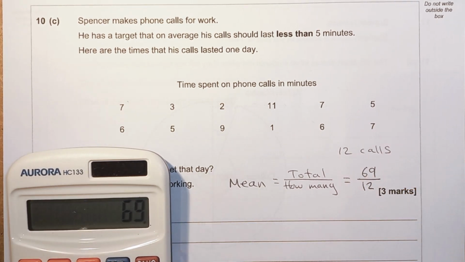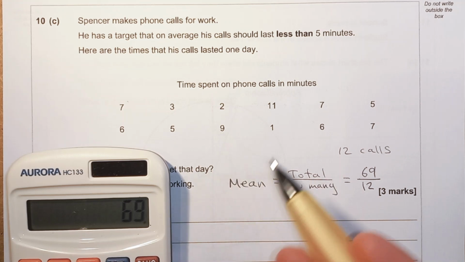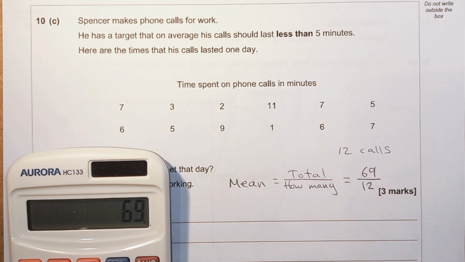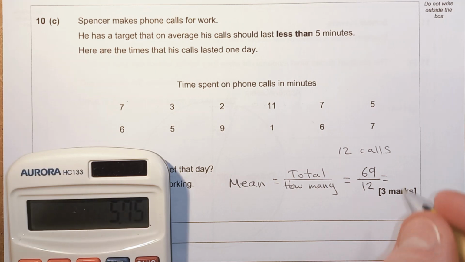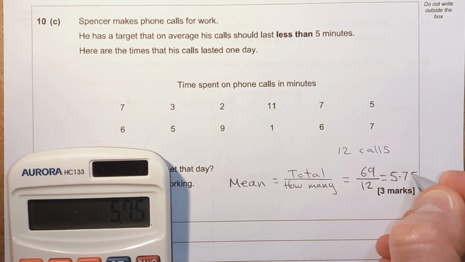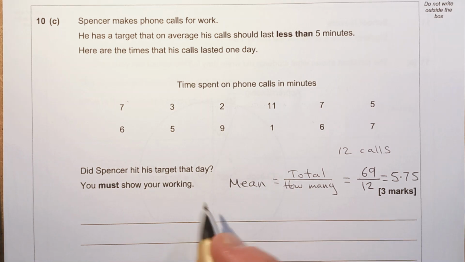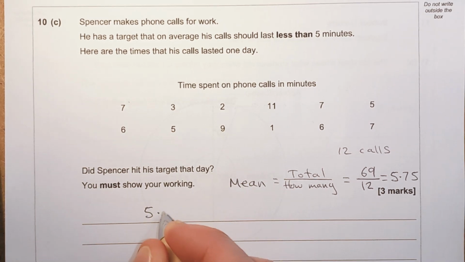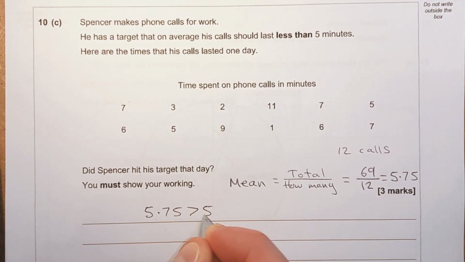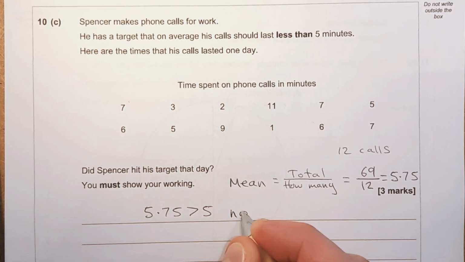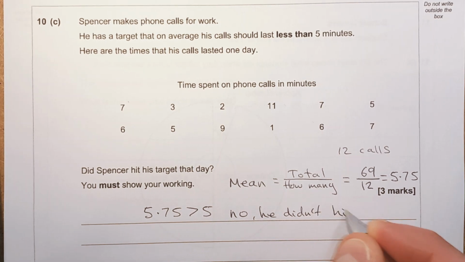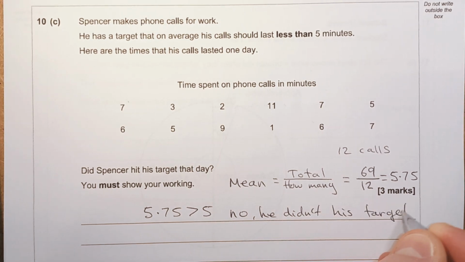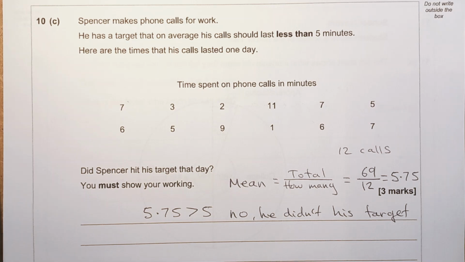Now, if you're in the exam, I'd probably do this calculation more than once, or do it very carefully, because it's so easy to make a mistake when you're typing lots of numbers into your calculator. Well, 69 divided by 12 gives us an answer of 5.75. Did he hit his target? Well, 5.75 is more than 5, so no, he didn't hit his target. He needed them to be less than 5.